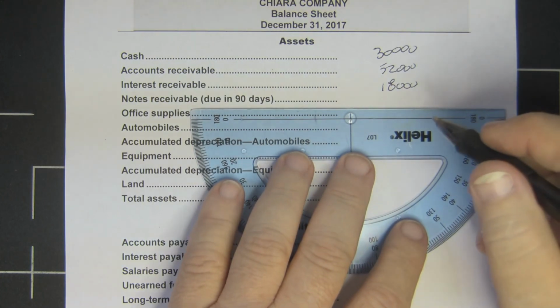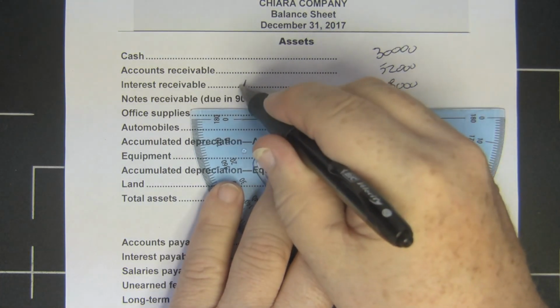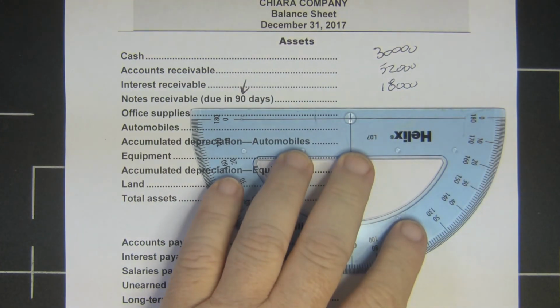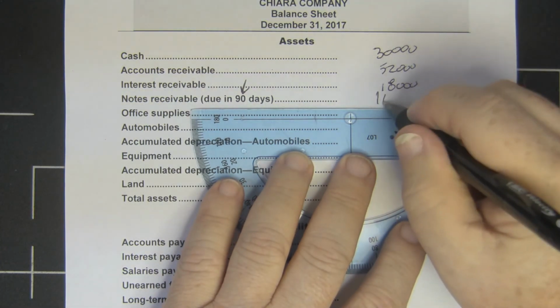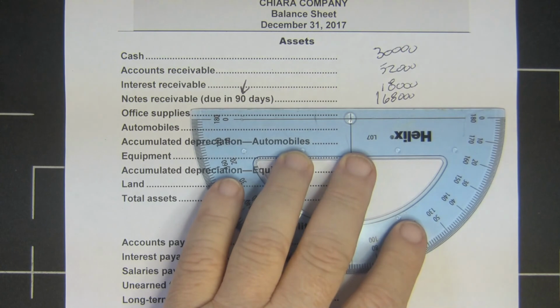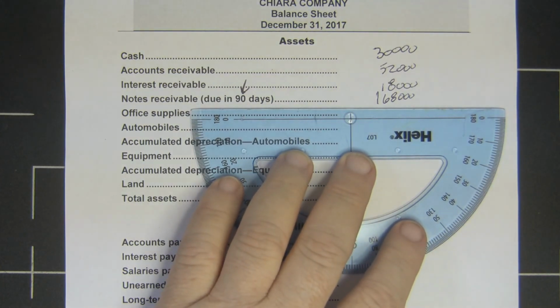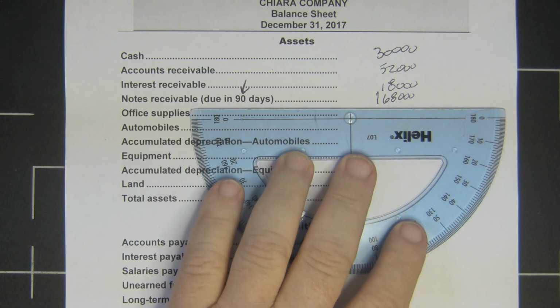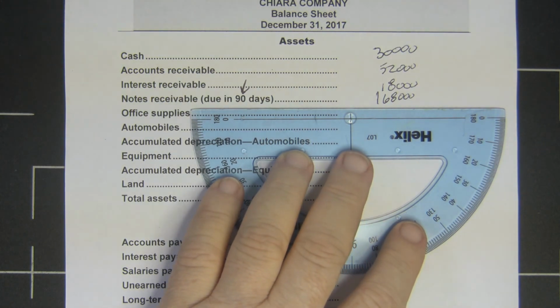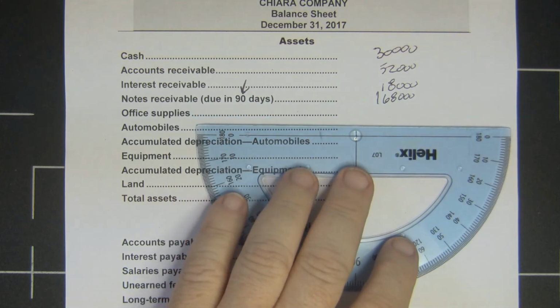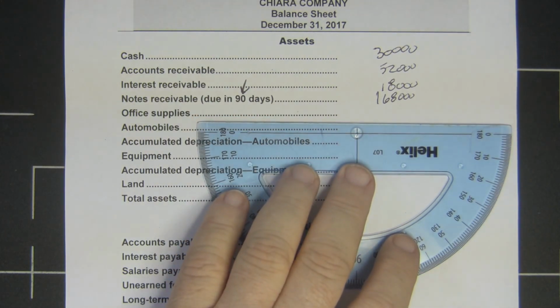Our notes receivable due in 90 days. That means it's a current receivable, not a long-term asset, but a current asset. Notes receivable due in 90 days, $168,000. And let's take a look at that. Suppose they said $68,000 was due now, and $100,000 a year from now. We would put $68,000 in current assets and $100,000 in long-term assets or non-current assets. Our office supplies are $16,000.